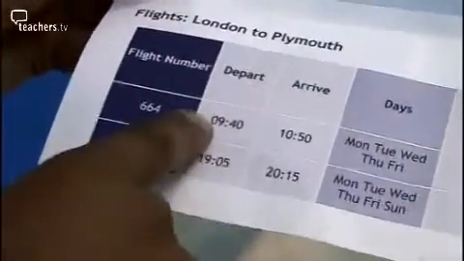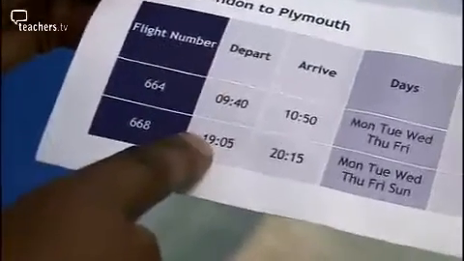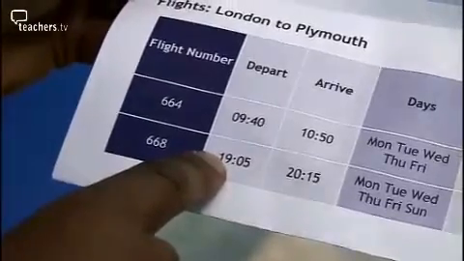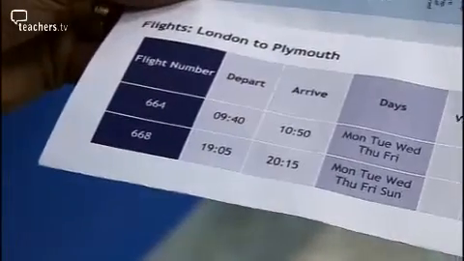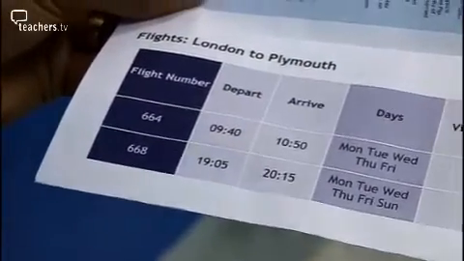I could travel from London to Plymouth by plane, which should be quicker than the 3 hours, 23 minutes it takes by train. But is it? Here is the plane timetable. There are 2 flights a day, at 9:40 and 19:05. And they both take 70 minutes each. So what's their average speed over the 240 miles it is from London to Plymouth?